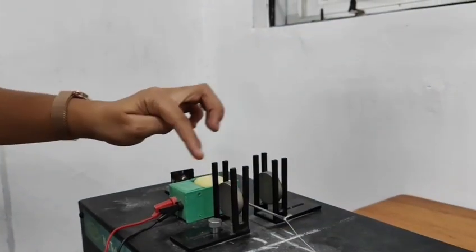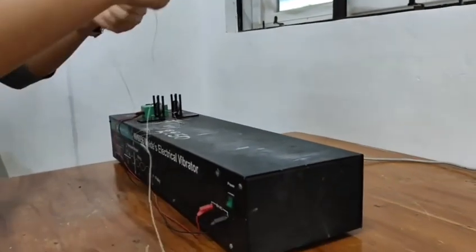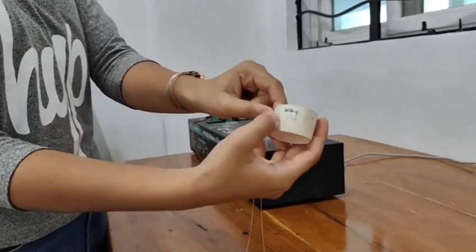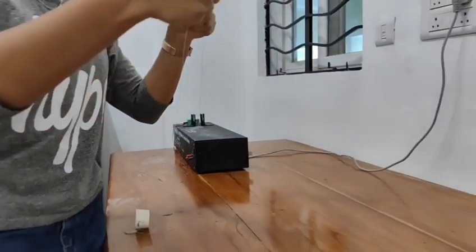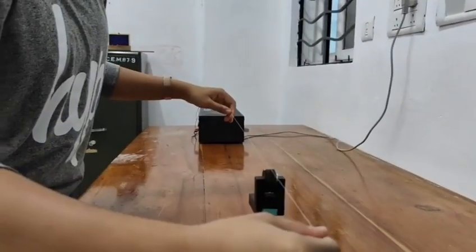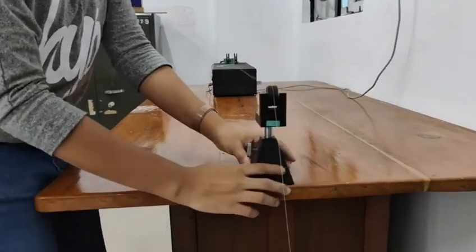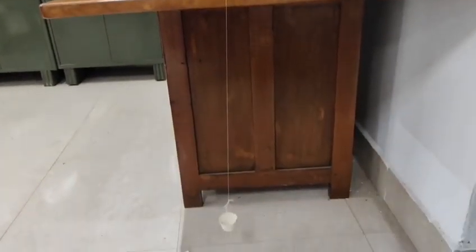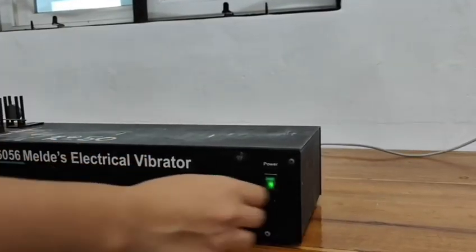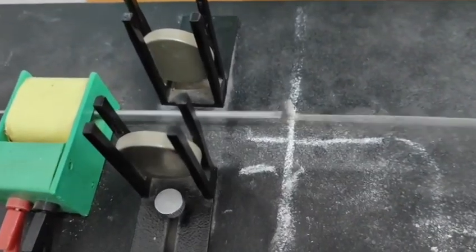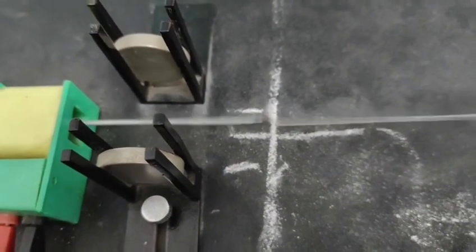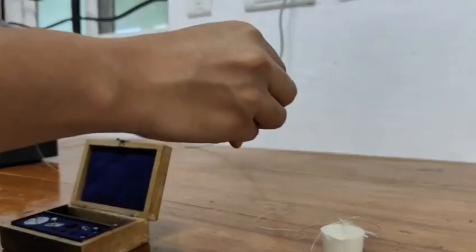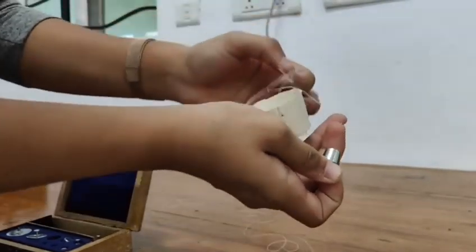Fix one end of the string to the electrical vibrator, pass the other end over the pulley and attach the scale pan. Make sure the string is horizontal and the pulley is friction minimizing. Align the vibrator so its motion is perpendicular to the string for the transverse wave. Switch on the electrical vibrator. The vibrator will drive the string at a fixed frequency F. Add a small known mass to the pan so that the string is taut but not overly tight. This gives the starting tension T.